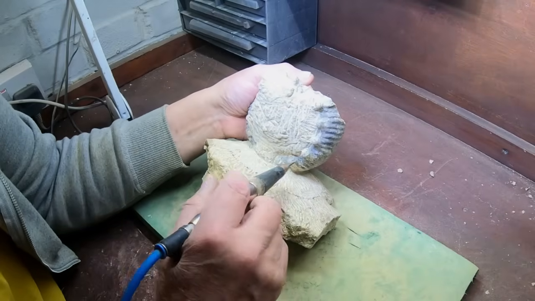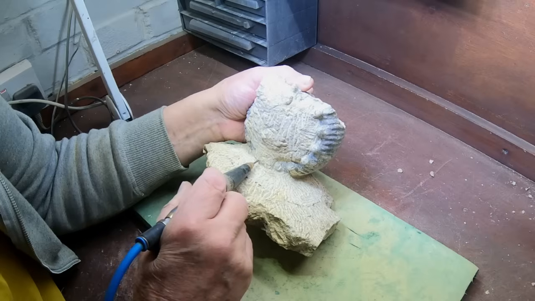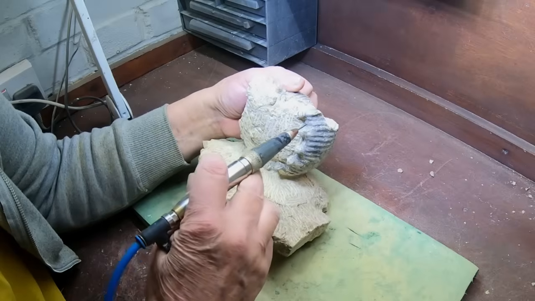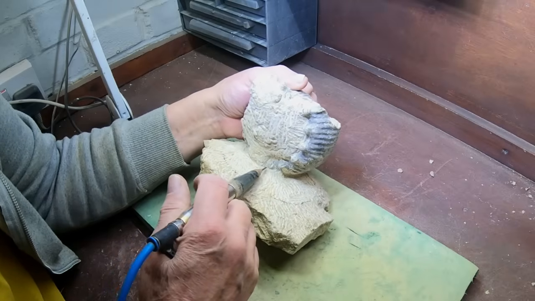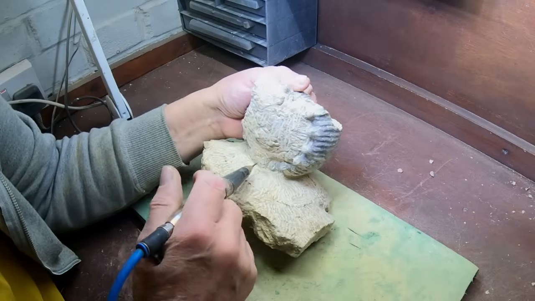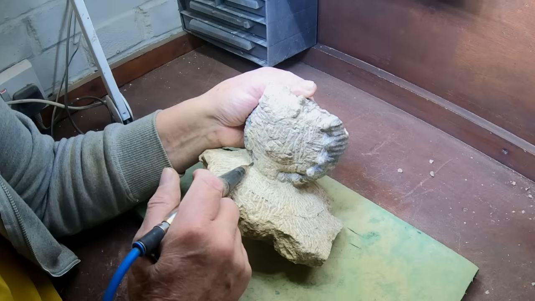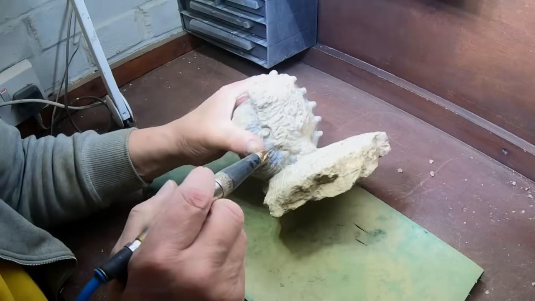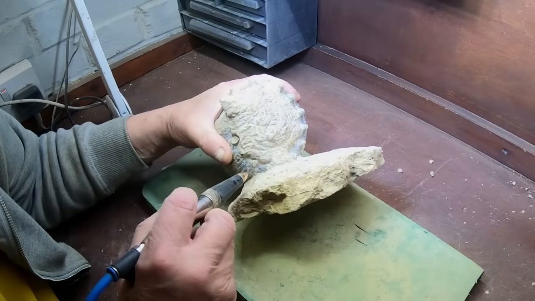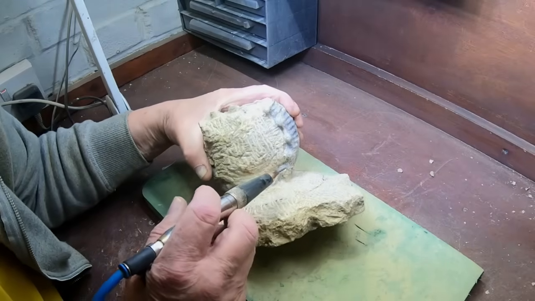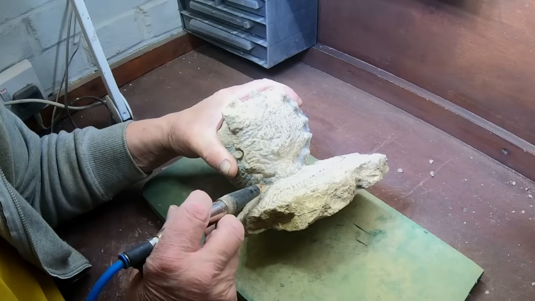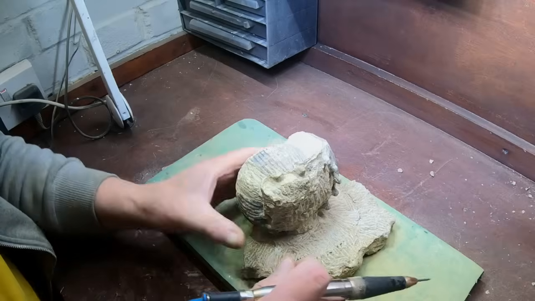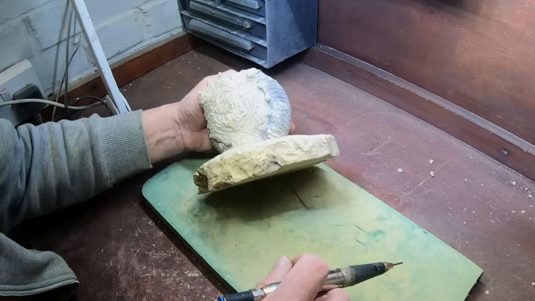Managed to more or less expose all the spines this side. There's one left possibly under here. The large ones are pretty much intact, but as we come down they seem to have broken before the Ammonite was buried, as you can see there, and that last one just on the edge there is also broken. But they're not too bad. They look okay, I think.